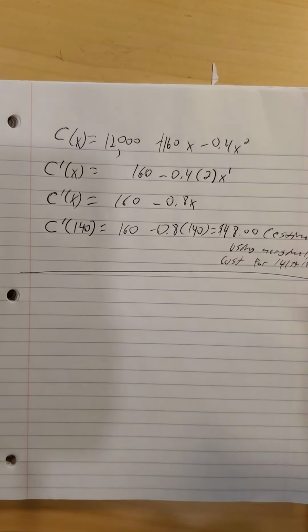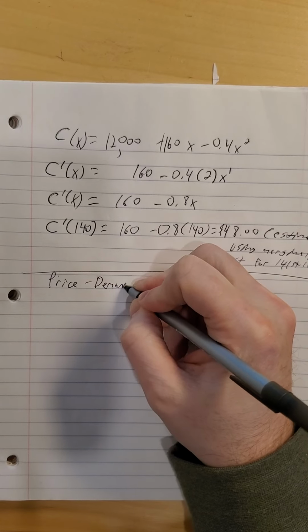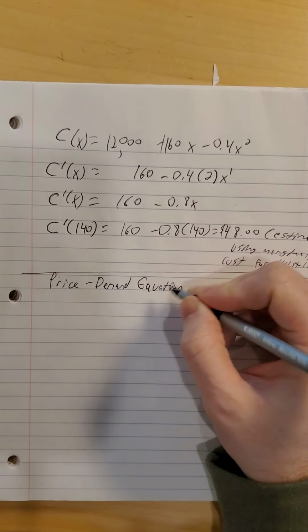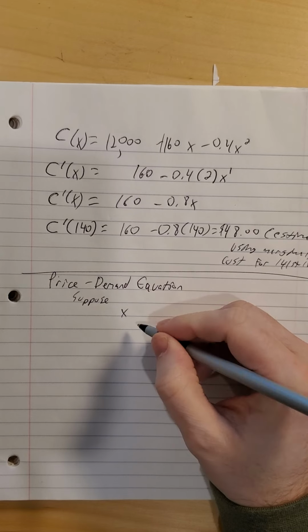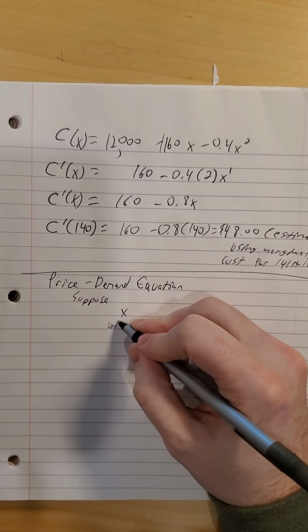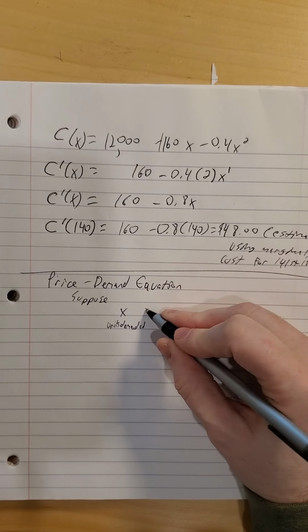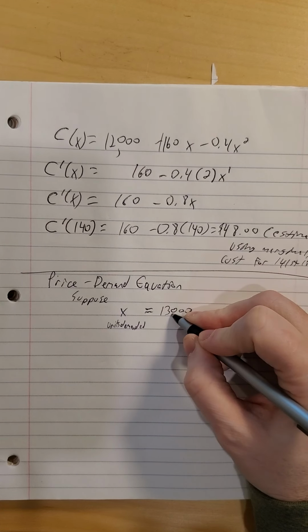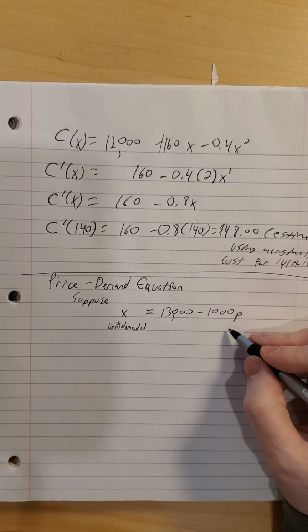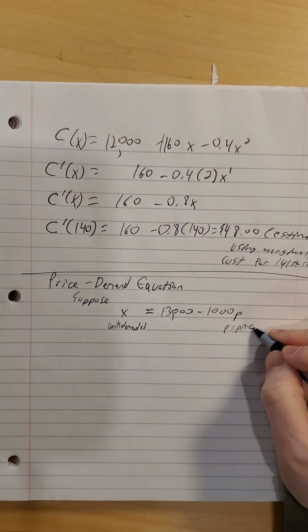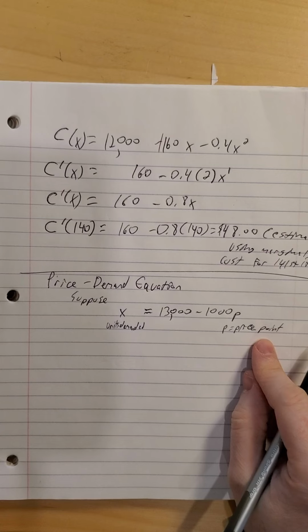All right, so next we get to work with the price demand equation. So X will be units demanded, and for whatever it is we're selling here, X equals 13,000 minus 1,000 P. So that's how many units demanded at a given price point.